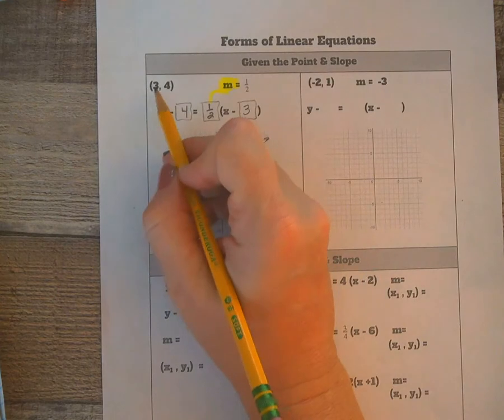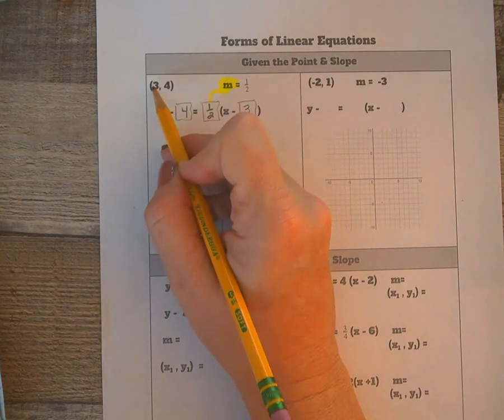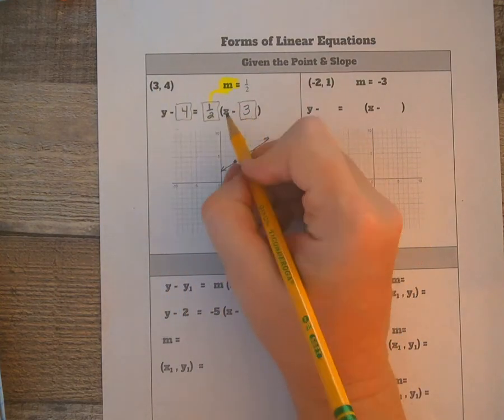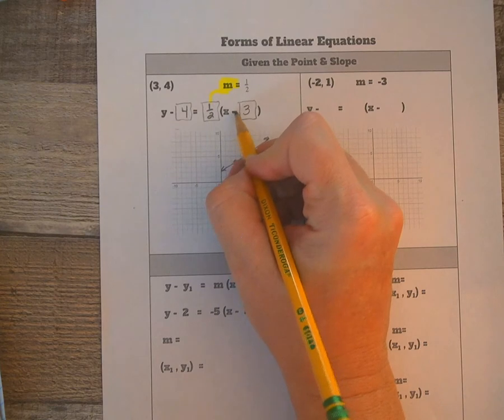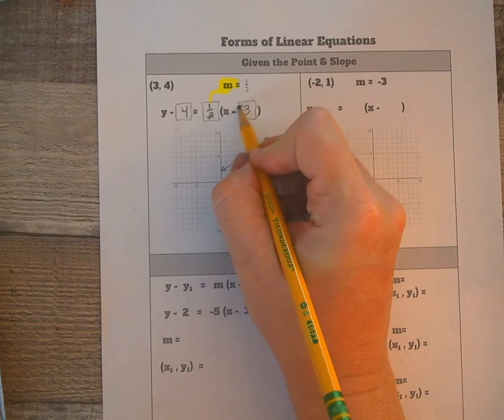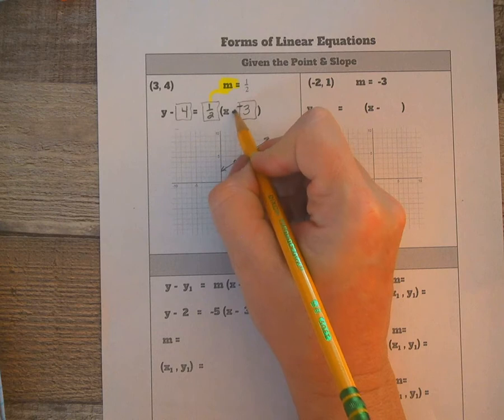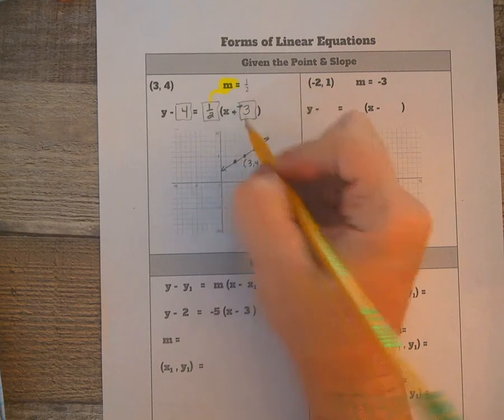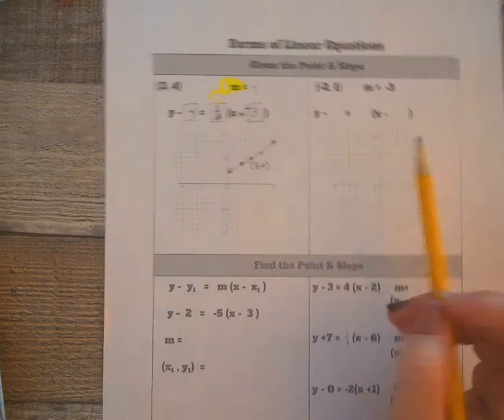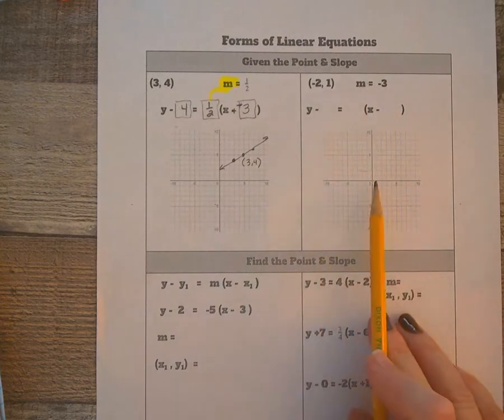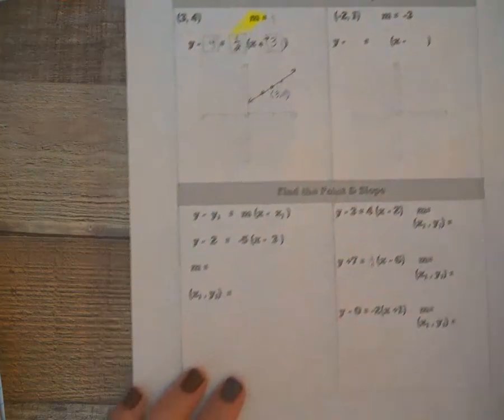Now, keep in mind that if one of these numbers was a negative, when you substitute it in here, it would be x minus, and then we would put the -3, which then would become a +3. So make sure that you watch that. So you're going to try this one and then continue on.